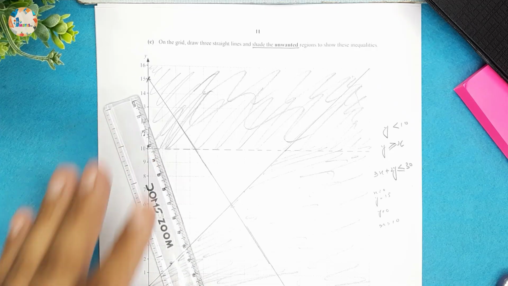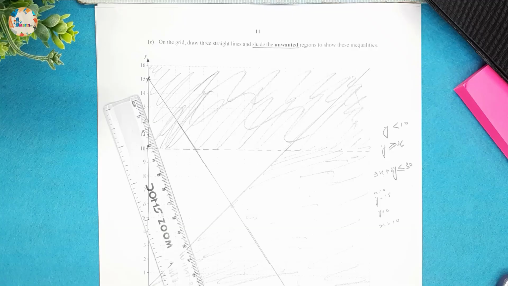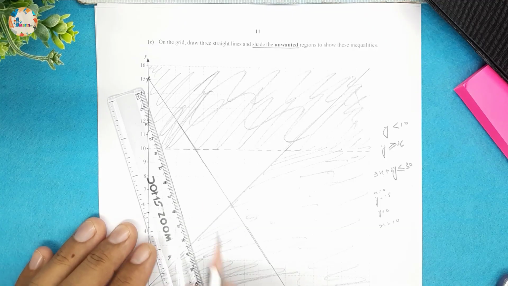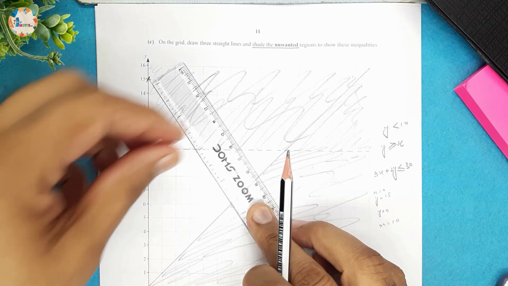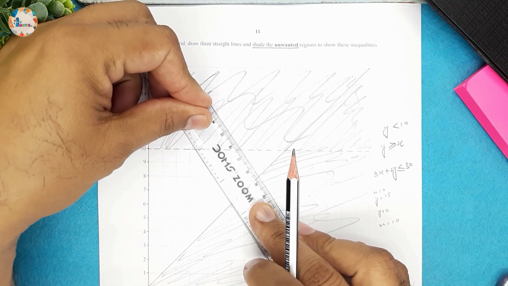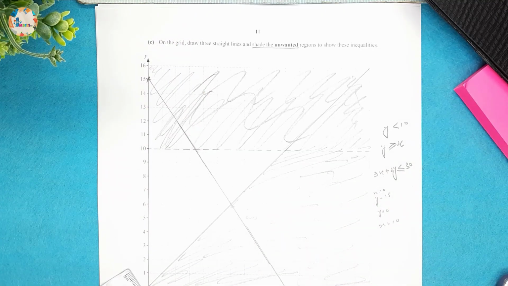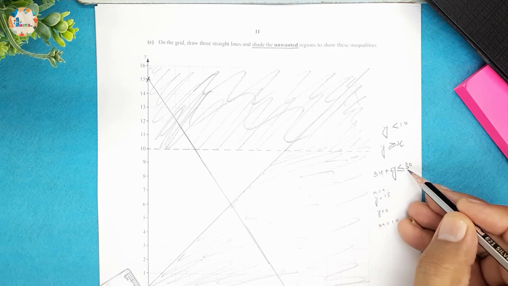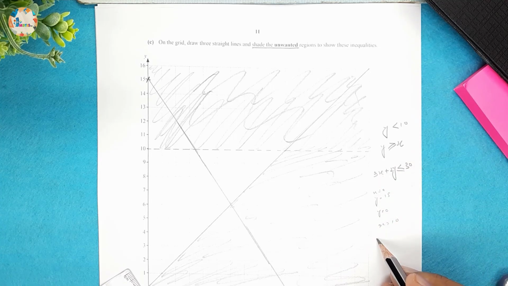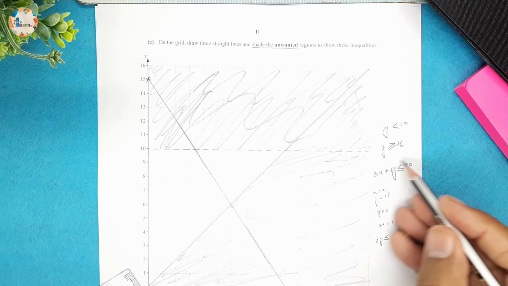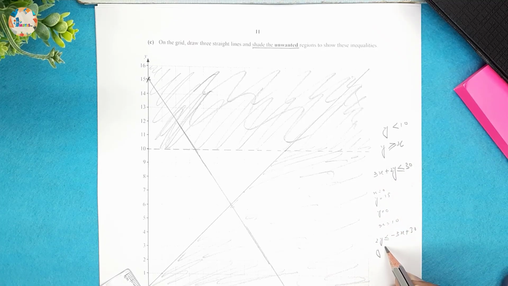So for that one we can shade basically this portion, and we can check this equation, and we can write this equation in y is equal to mx plus c format, and we can write 2y is less than or equal to minus 3x plus 30, and we shifted this 3x to the other side, and y is less than or equal to minus 3/2 x plus 15.